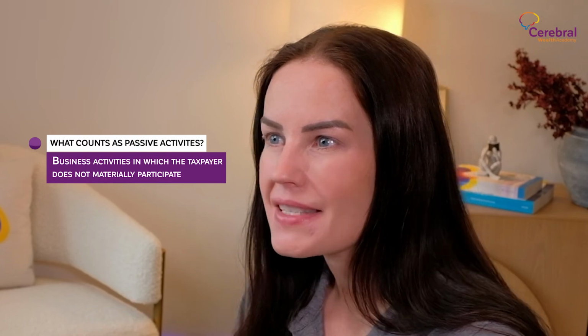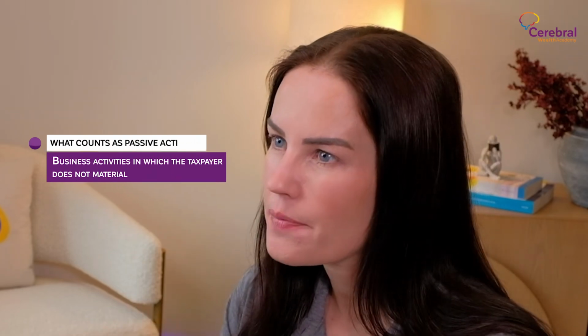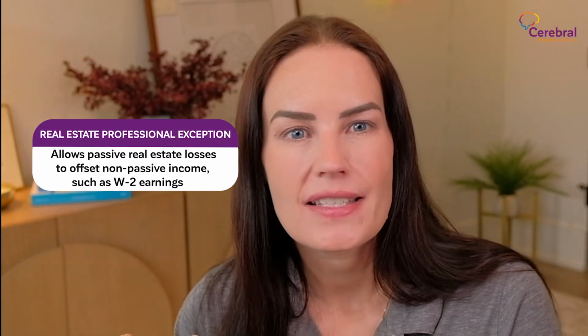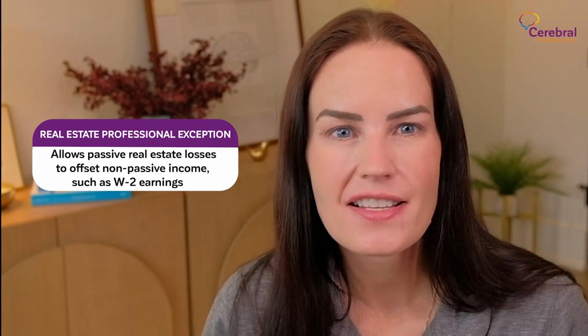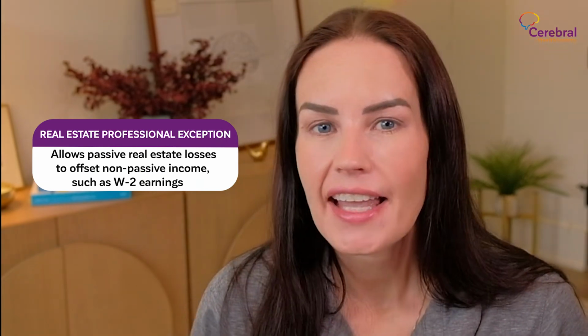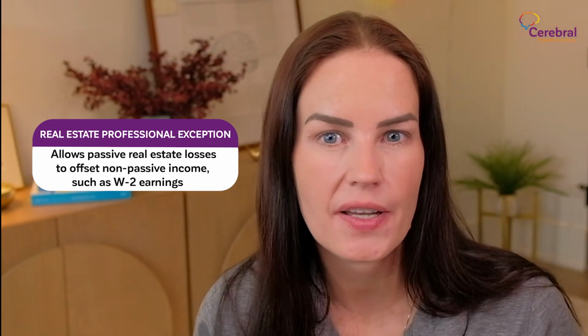For businesses in general, passive activities are business activities in which the taxpayer does not materially participate. However, rental activities are treated somewhat differently. Rental activities are considered passive activities even when a taxpayer materially participates in the business. The exception to that rule is when the taxpayer qualifies as a real estate professional. In such a case, the passive losses from the real estate activities can be used to offset income from non-passive activities such as W-2 income.